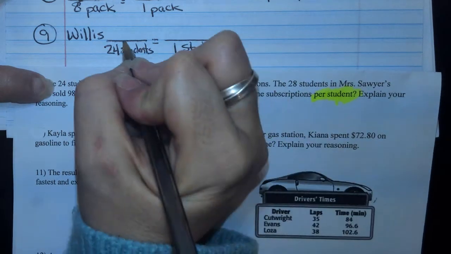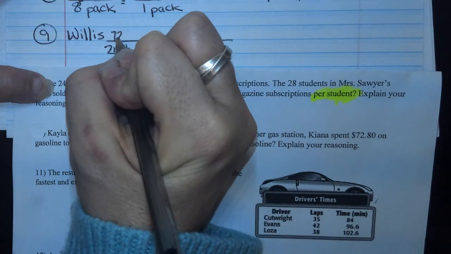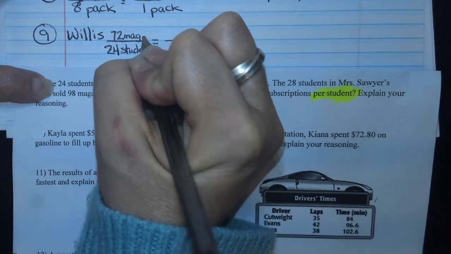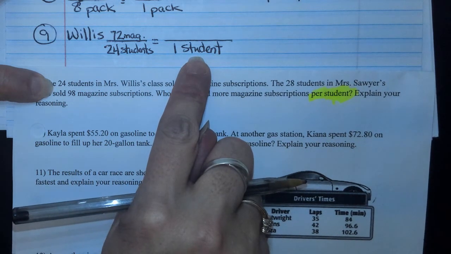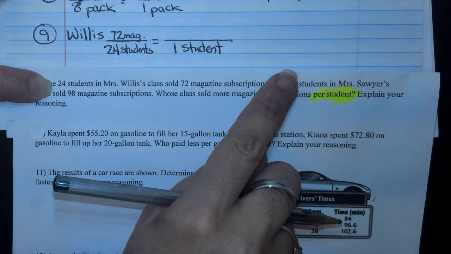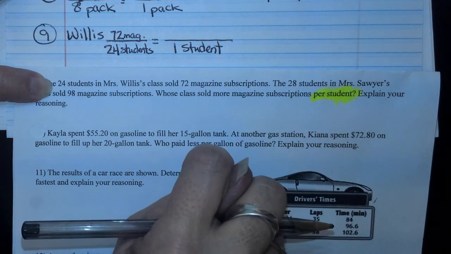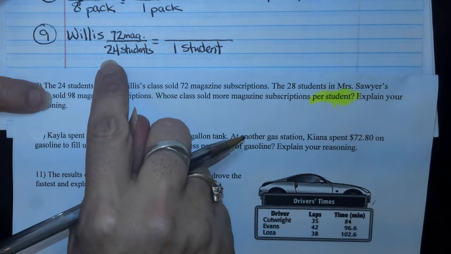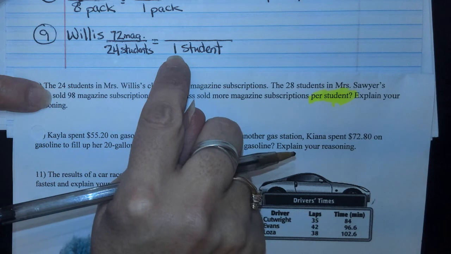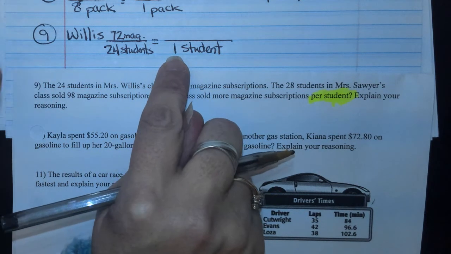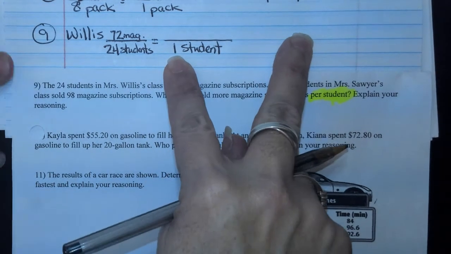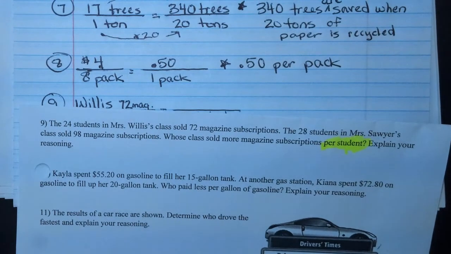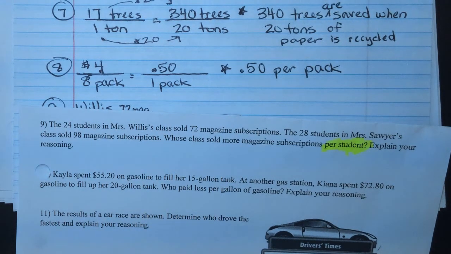So her 24 students sell 72 magazine subscriptions. You're going to have to figure out how much is 1. Then you got to do Sawyer's and compare them. You tell me, you're trying to go from a 24 to a what? Smaller? Okay. But listen, you are comparing, there should be 2 sets of math right there. You still got to figure out Sawyer's math. That one's 3. Then we still got to figure out the other.